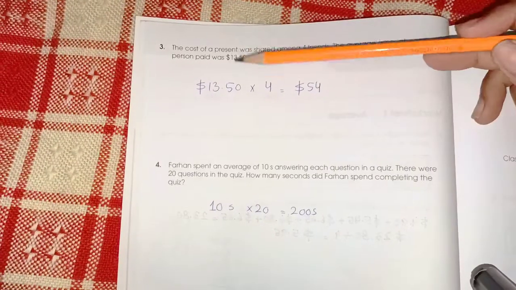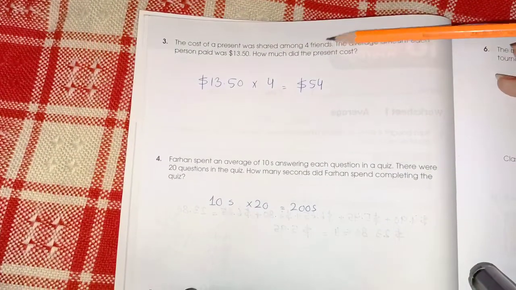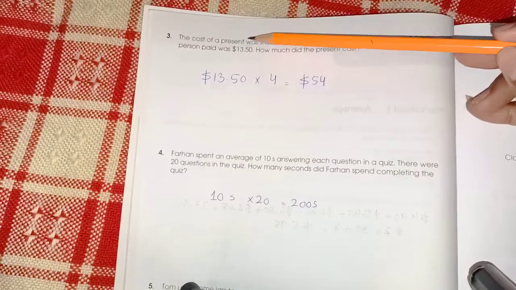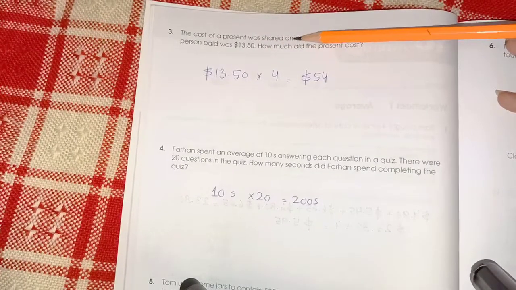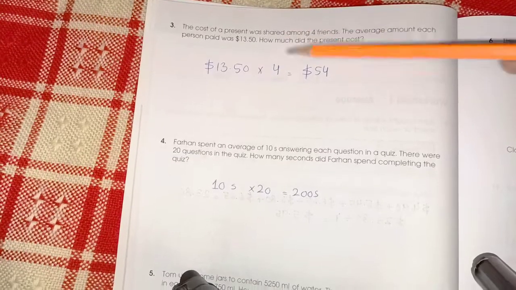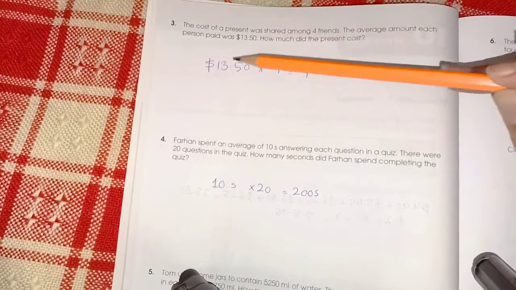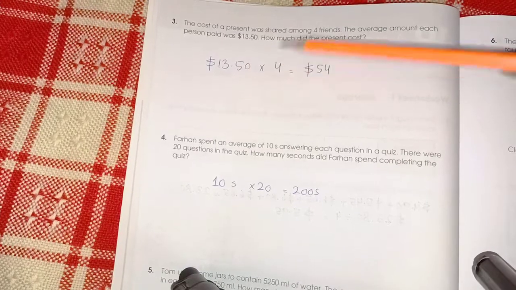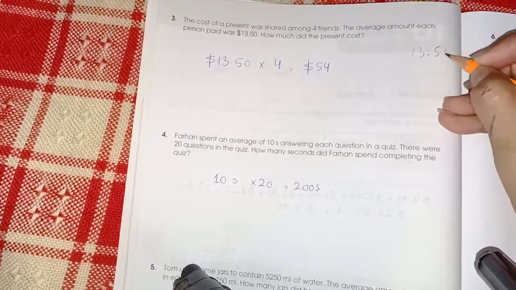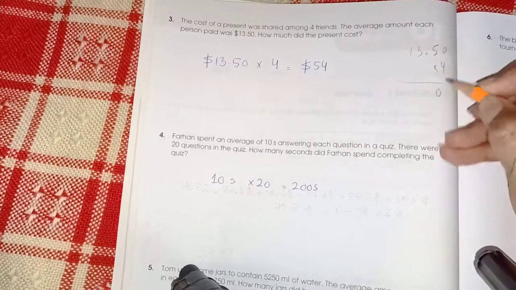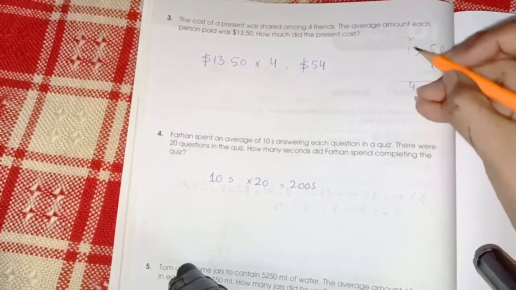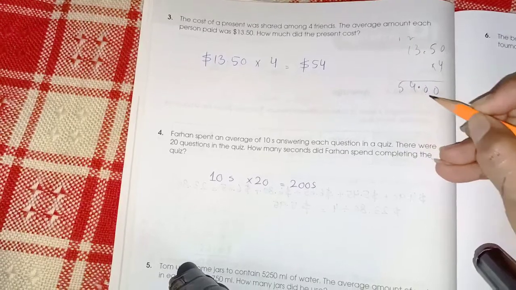Here we have: the cost of a present was shared among 4 friends. The average amount paid per person was $13.50. How much did the present cost? So when we have the average, we always multiply the numbers to find the total cost. So 13.50 multiplied by 4. Let's see. 4 zeros are 0, 4 5s are 20, 4 3s are 12, 13, 14, 4 1s are 4, plus 1, 5, 54.00.